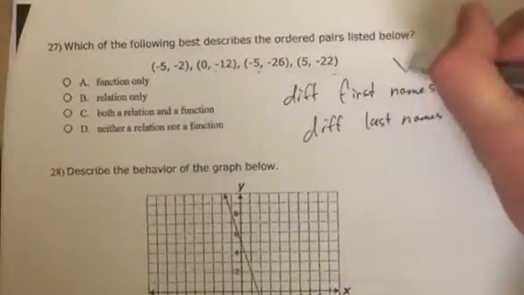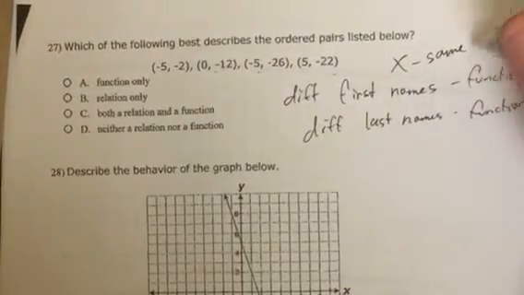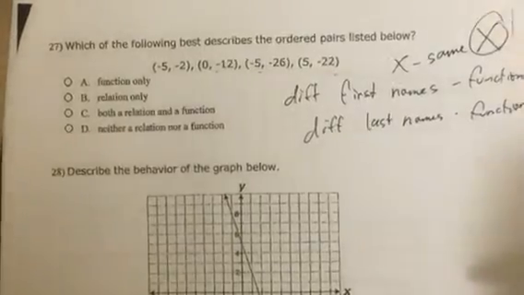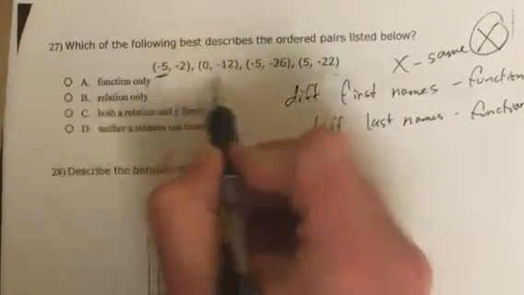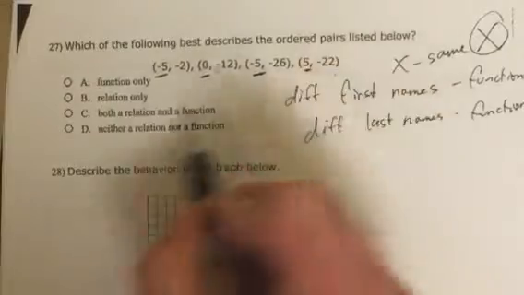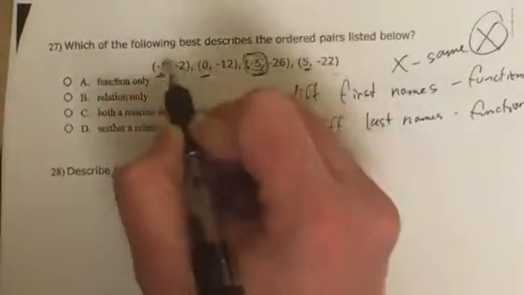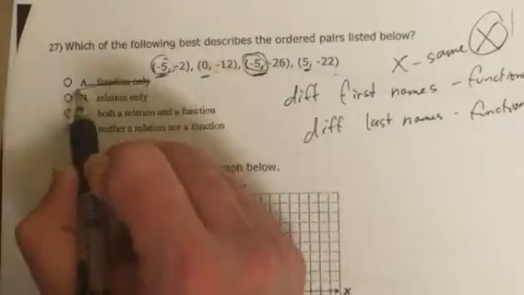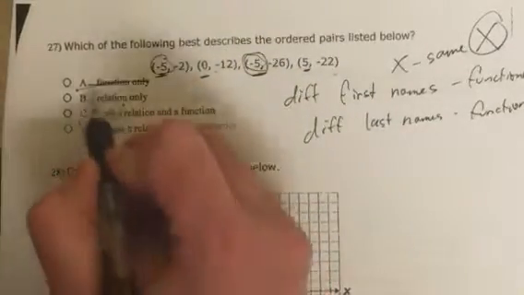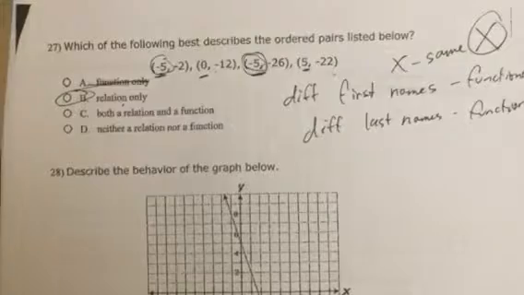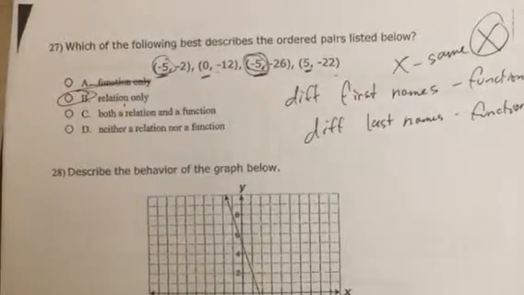The minute the X value is the same, it does not function. So let's look. These are the X values here, here, here, and here. You got a -5 and a -5. These are the same first names. It does not function. It is a relation though. Okay, it is a relation because there is a relationship here that we're talking about.